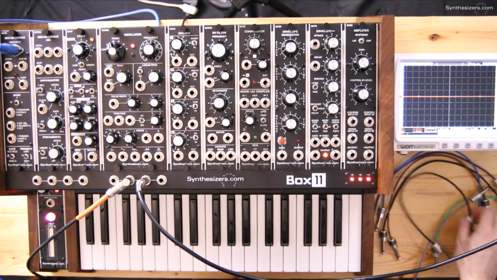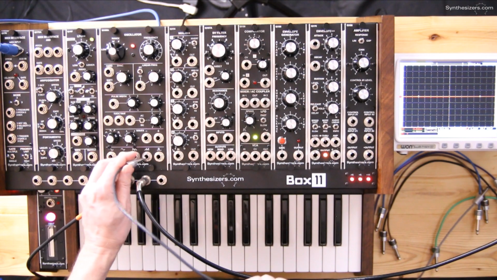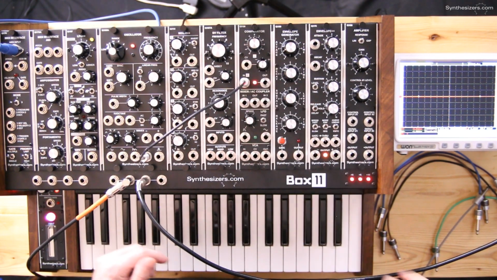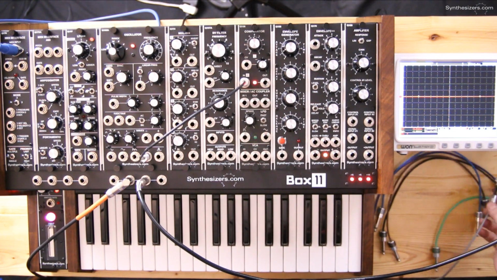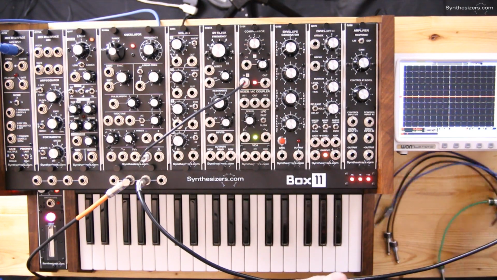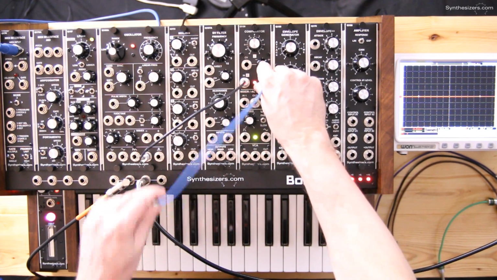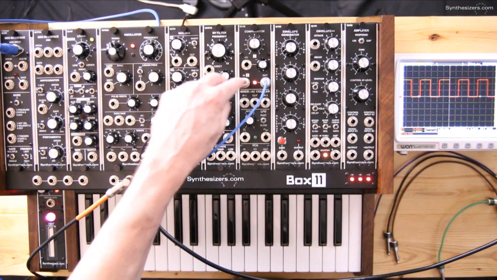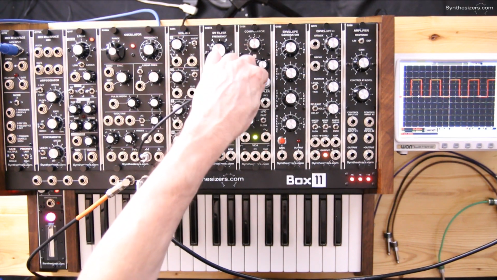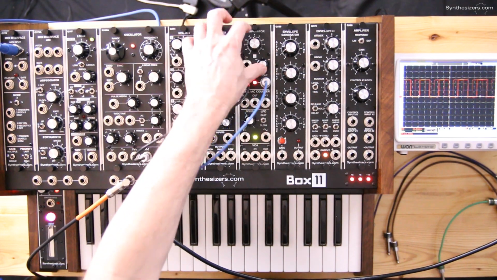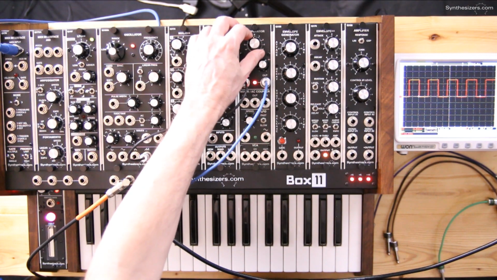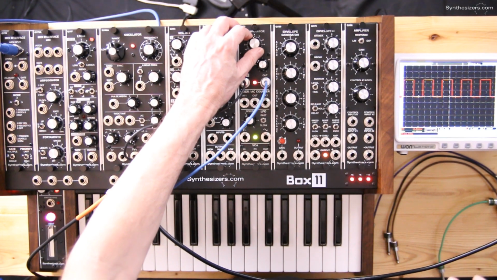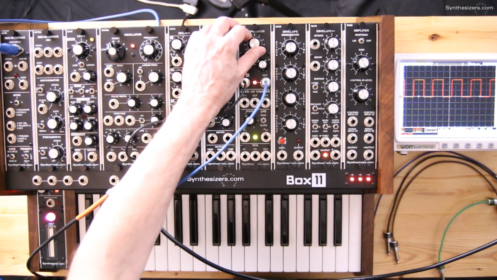So let's experiment here. Let's take the output of an oscillator and go into the comparator and look at the output of the comparator on an oscilloscope, and we can listen to it. So what we have is a ramp waveform coming in, but what's coming out is a square wave, and that's because the voltage is set at 0, and whenever the ramp waveform crosses that voltage threshold, it turns on.